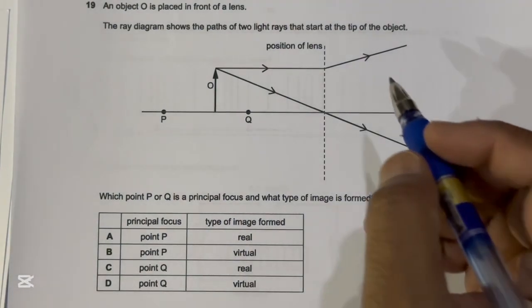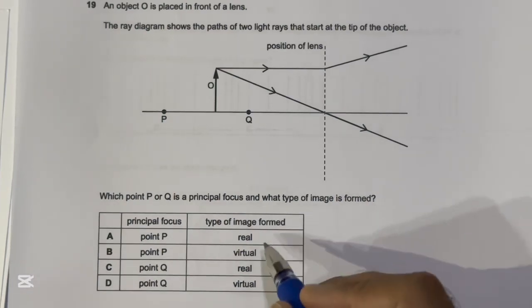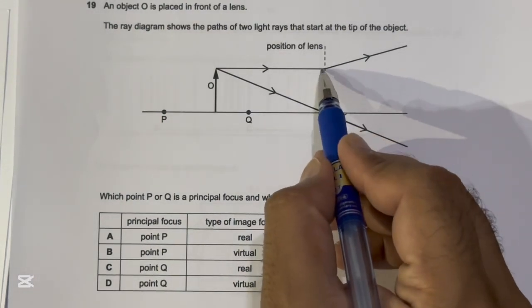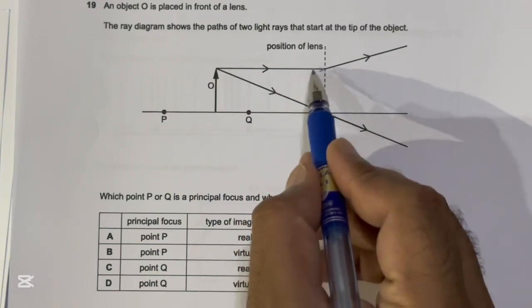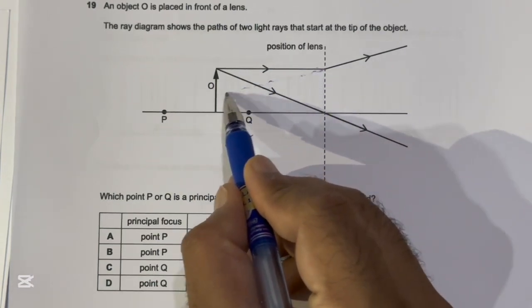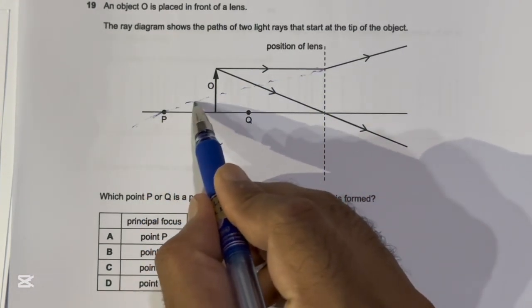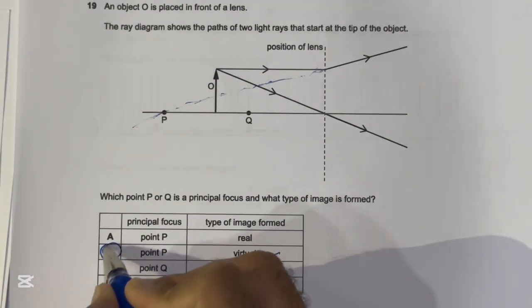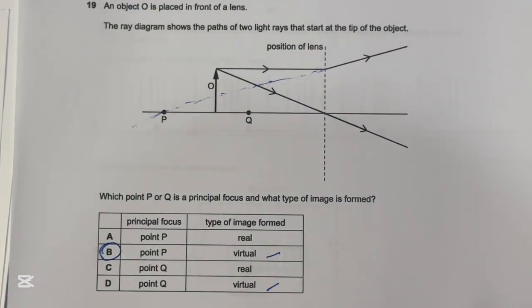For a diverging lens, the image formed is always virtual. So if we extend these lines backward as straight lines, they would pass through the point P. So it shows that the focus should be at point P. So option B is the best choice here.